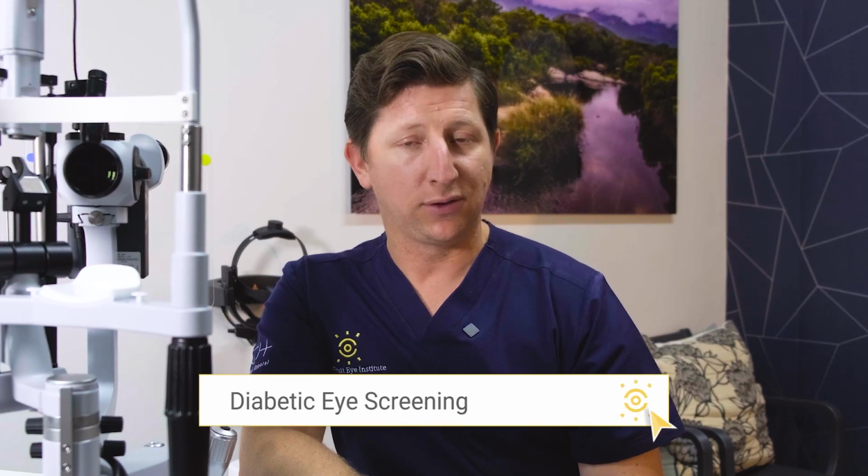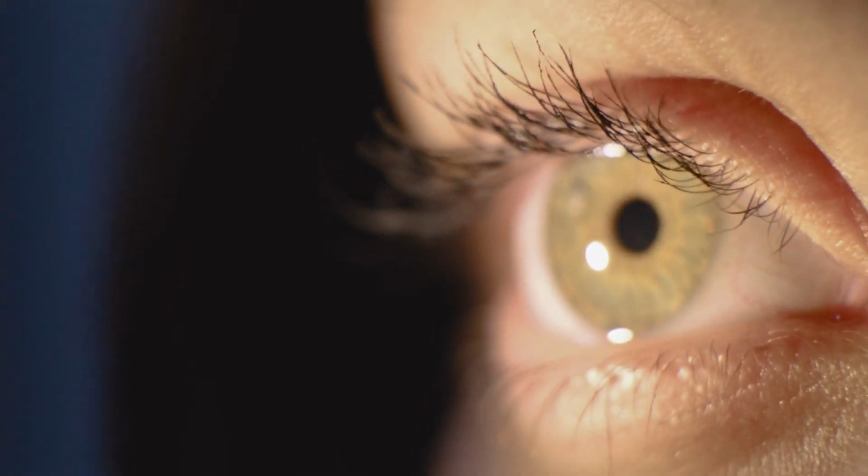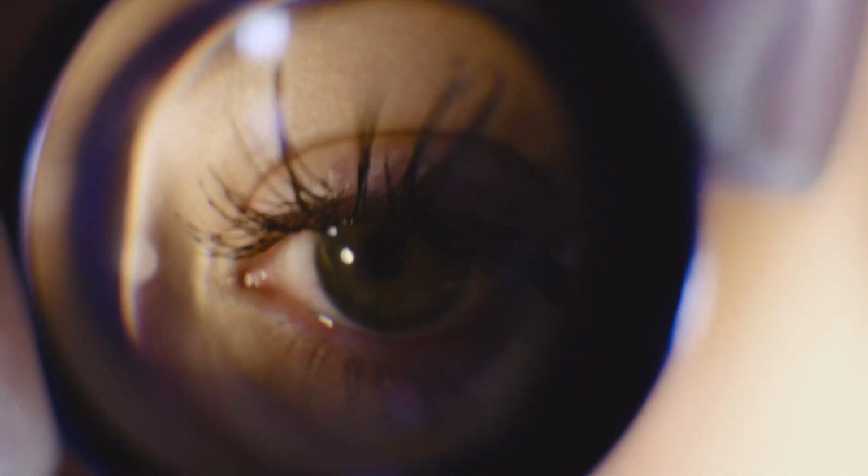So really, diabetic screening is critical. If you are diabetic, it's important to have an annual dilated fundoscopy so that one can review the retina and pick these things up earlier. We pick up diabetic macular edema or retinal swelling earlier, and we start treatment, we can make a dramatic difference to the vision and to prevent further progression. And the same with retinopathy.